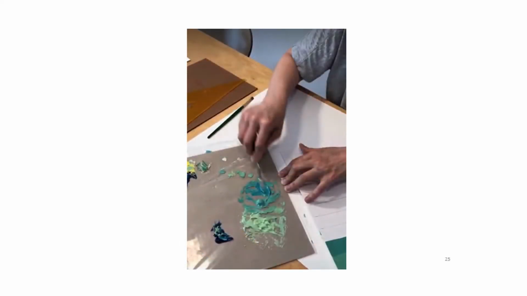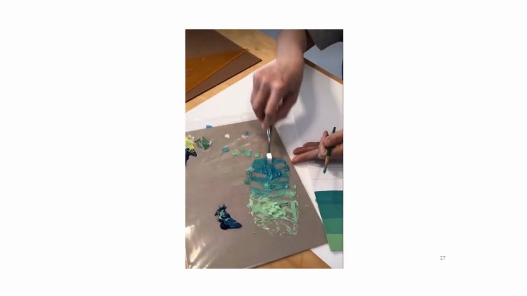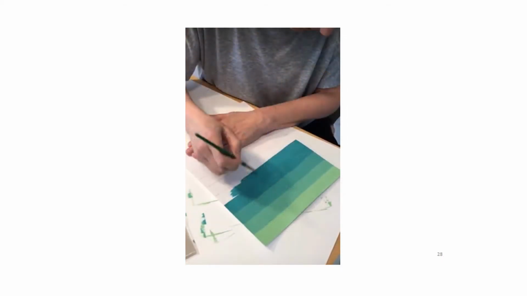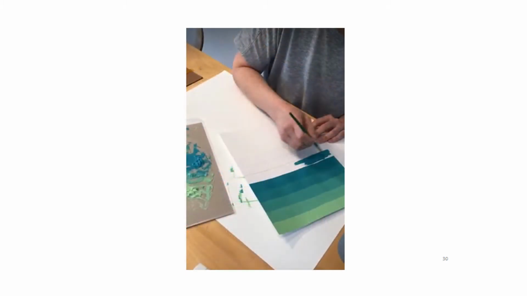Mixing more blue into the green, and you can see now the difference between rows number 2 and 3. That green really got much darker when it dried out, and now the greens in rows number 3 and 4 are the ones that look a little bit similar. I'm adding more paint and painting along. More blue, and more blue in here.